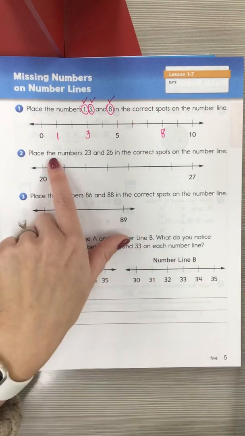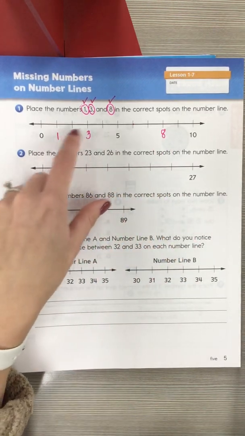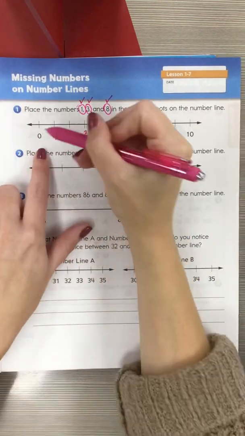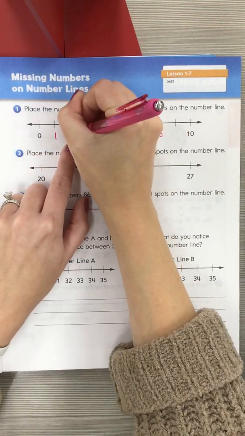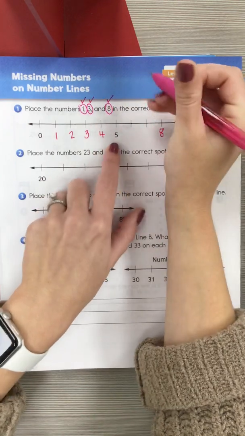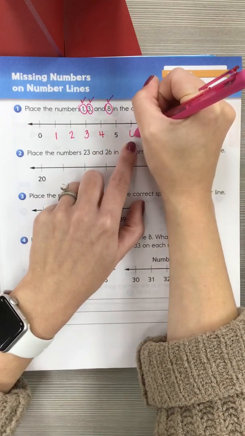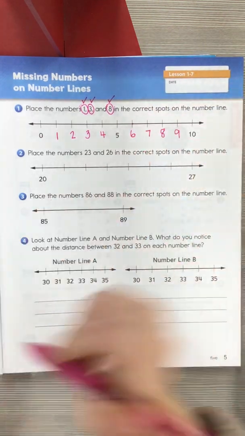Now that you've gone through and you've plotted all of those, let's go back and fill in the blanks that we don't have. So we have 0, 1. What comes next, everybody? 2, 3, 4, 5, 6, 7, 8, and 9.